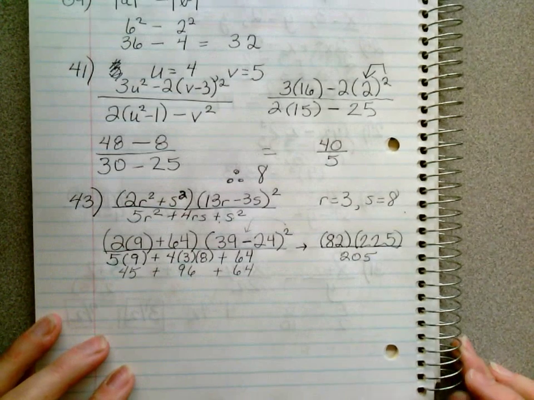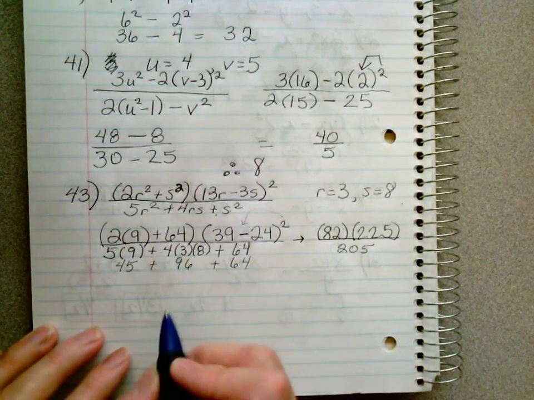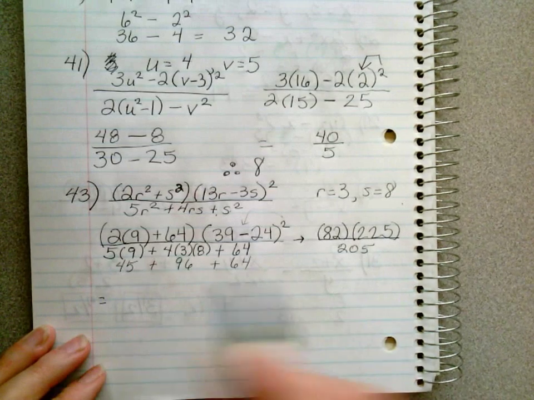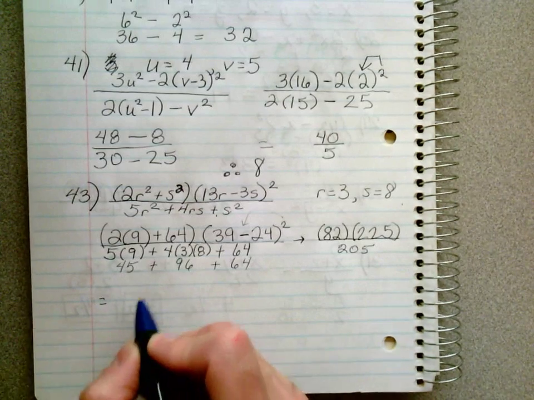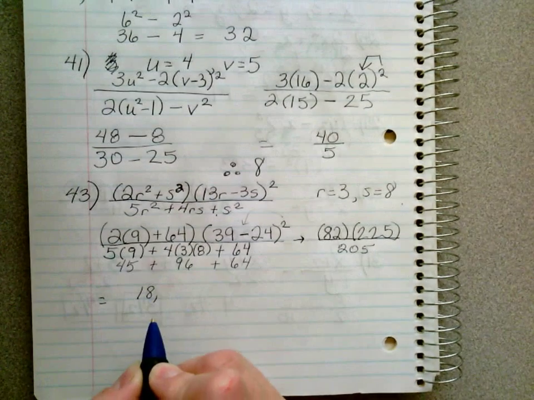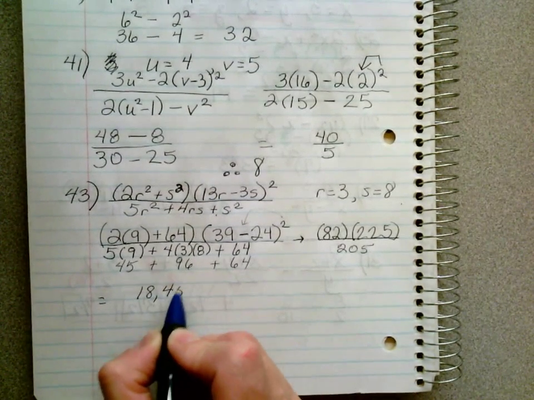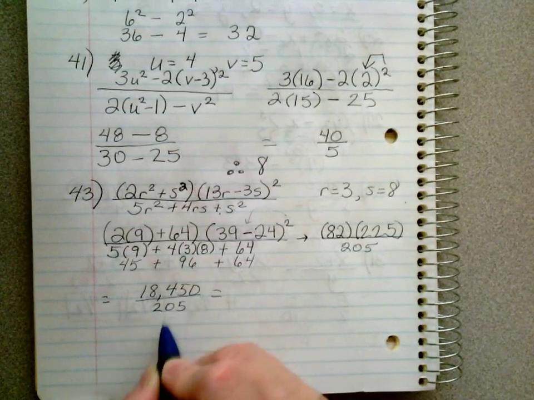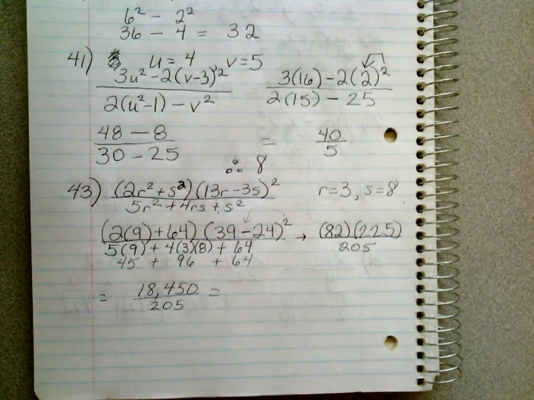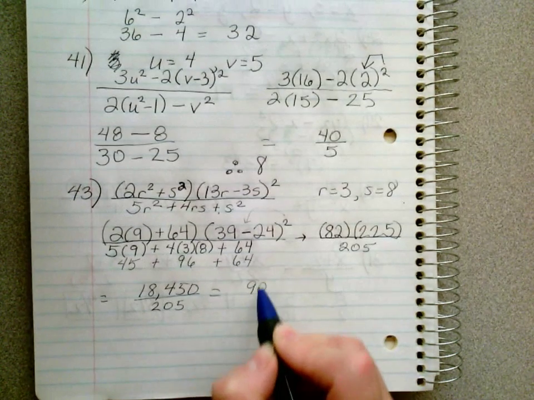Okay, is everybody okay with me so far? What's the product of 82 and 225? This one right here. 18,450. Okay, what is the quotient of this disaster? 90. 90 is right.